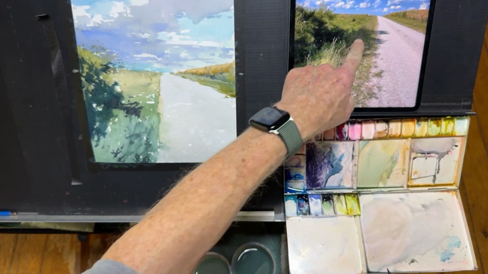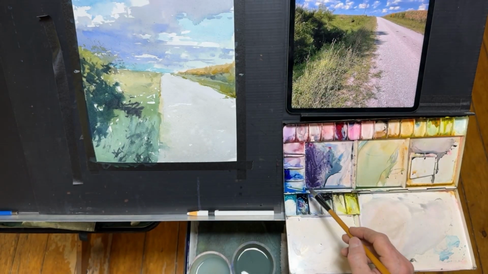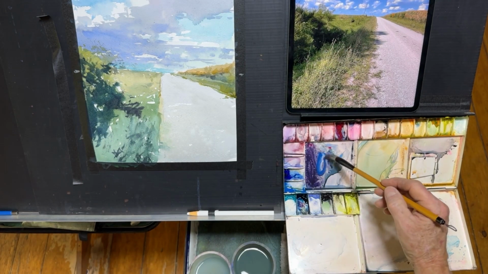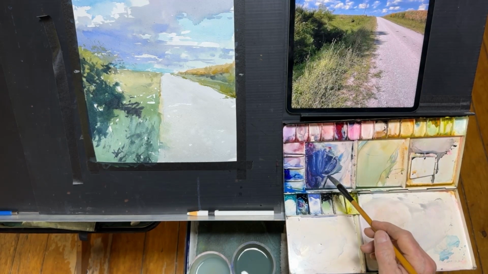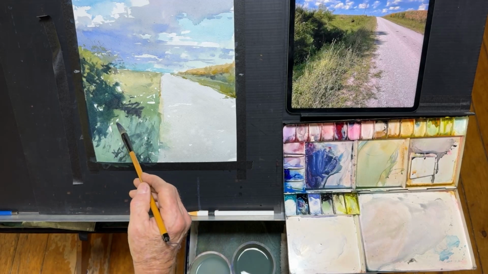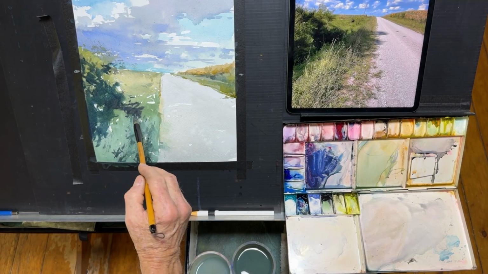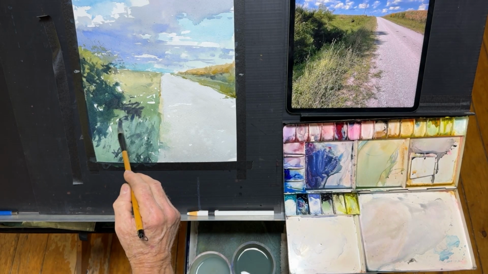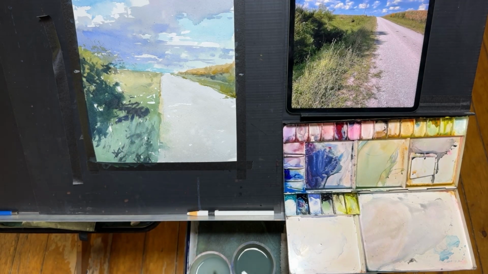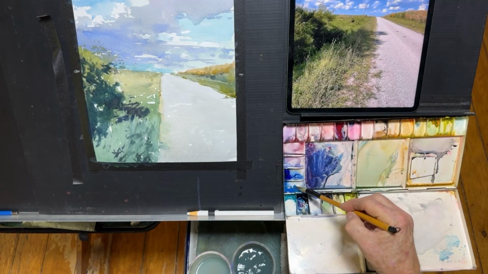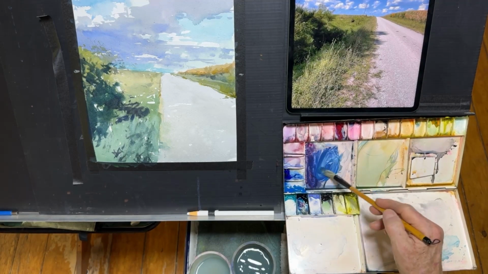That's still deep, not quite as deep. I'm going to put a little bit of cerulean blue in it. Rinse, blot, a little more cerulean blue.